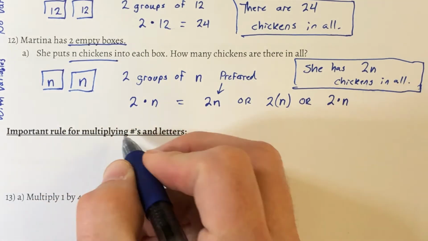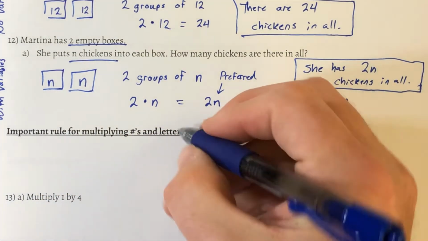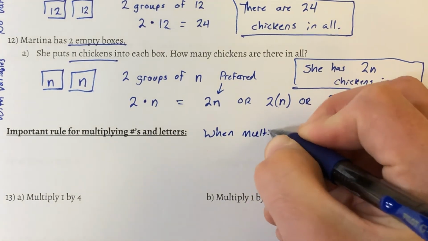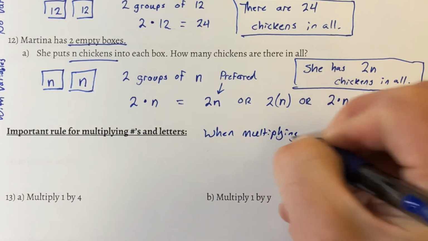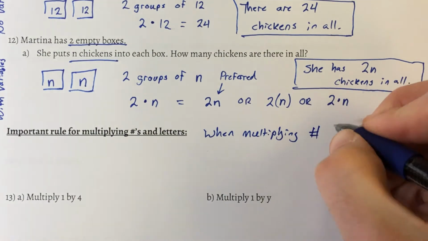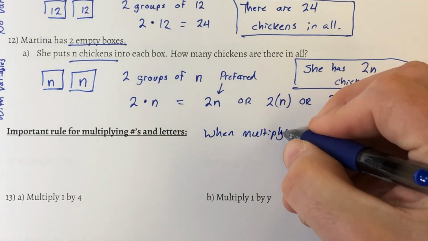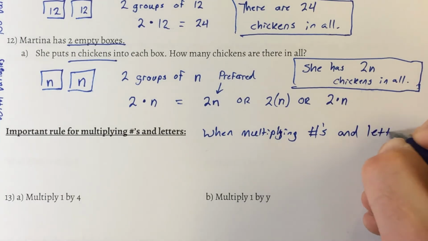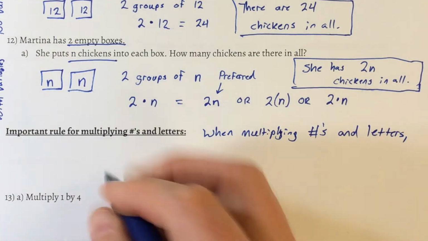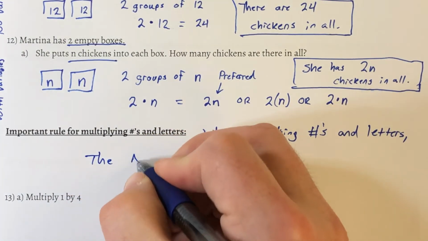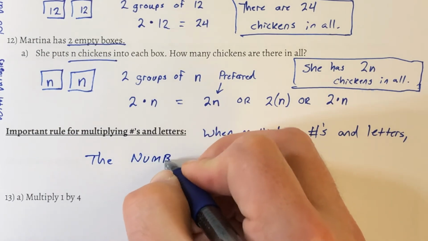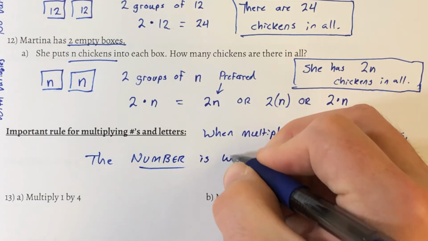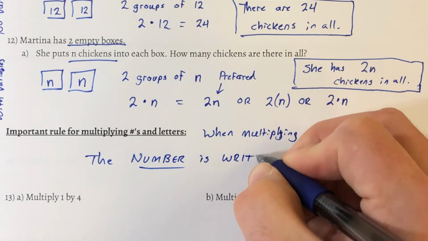So our important rule when multiplying numbers and letters, or numbers and variables, is the number is written first.